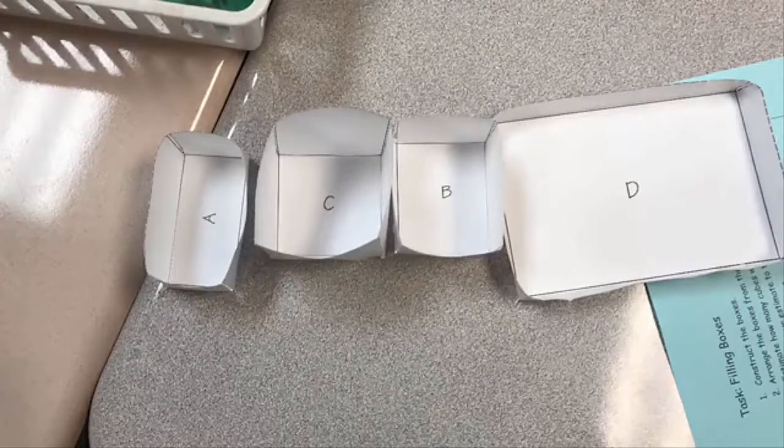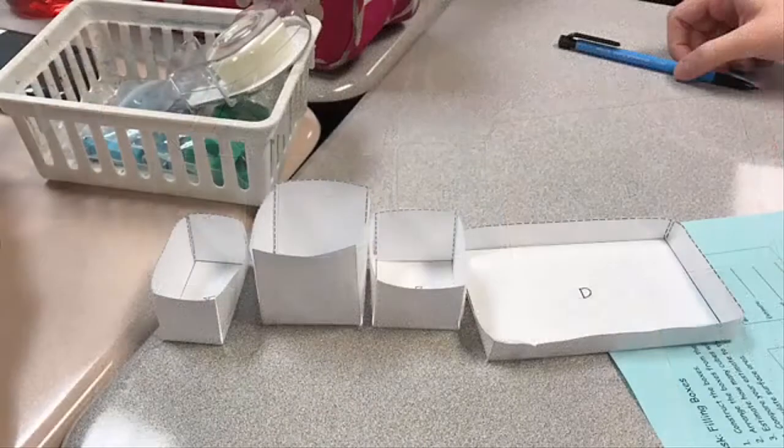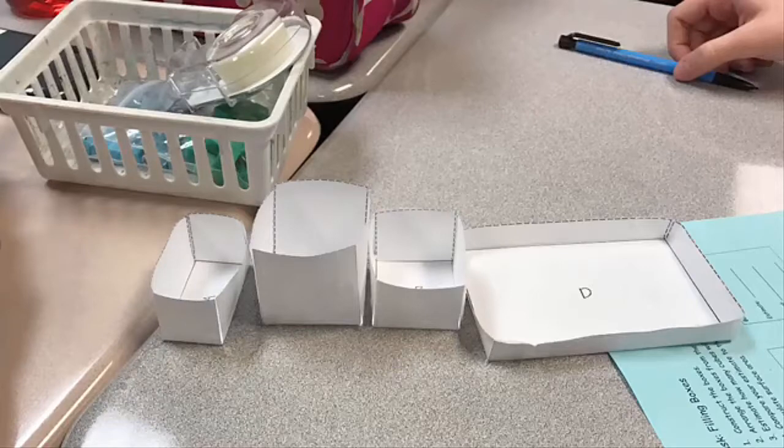After students construct the boxes, they are asked to predict which box will hold the least amount of 1 centimeter cubes and which box will hold the greatest amount of 1 centimeter cubes, and to place them in order on their desk from least to greatest. Next, students are asked to predict the actual amount of 1 centimeter cubes that will fit into each of the boxes.